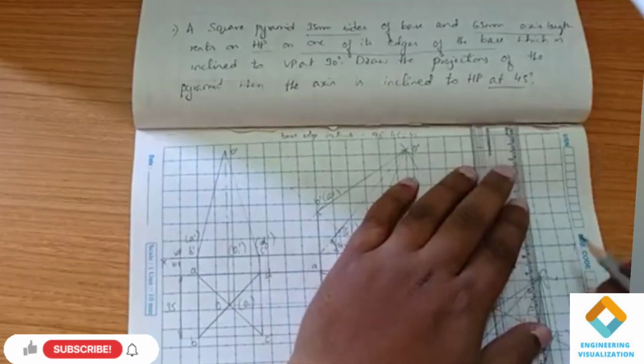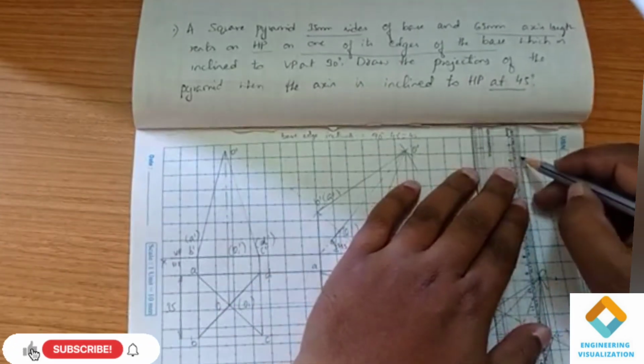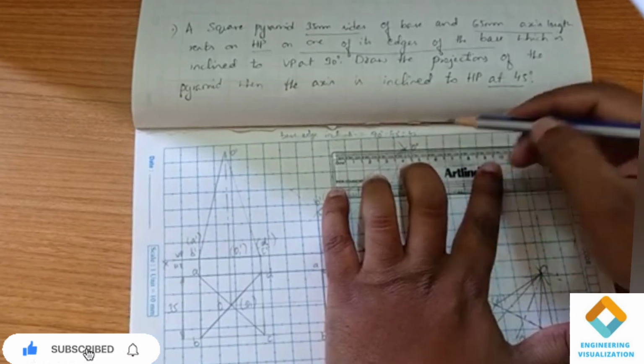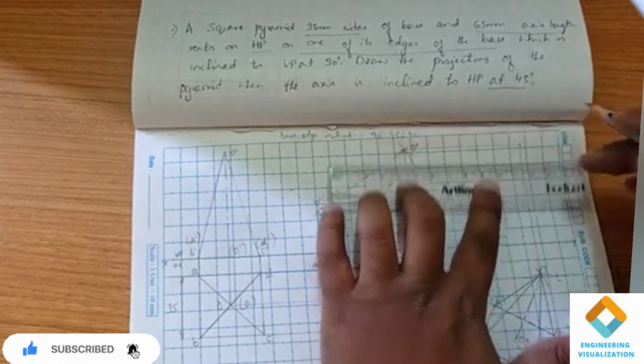Now projecting the lines to construct the final position.